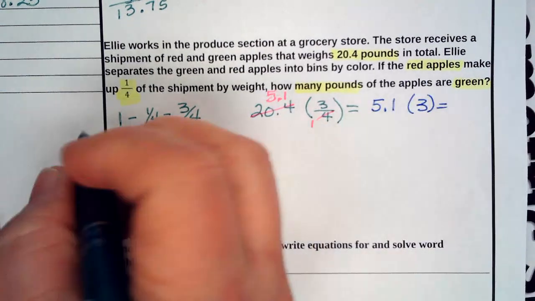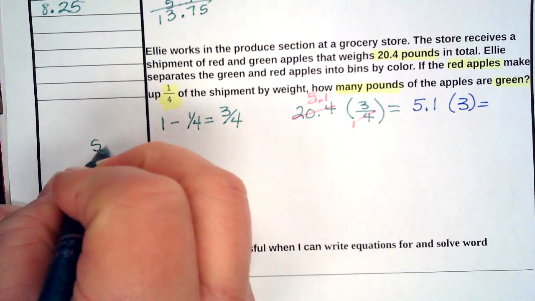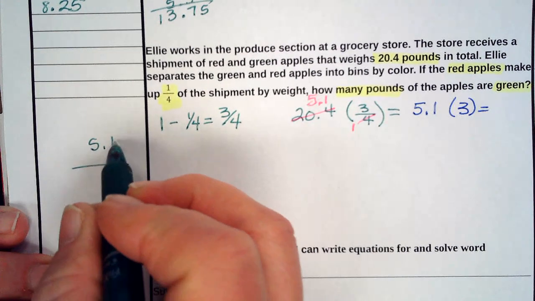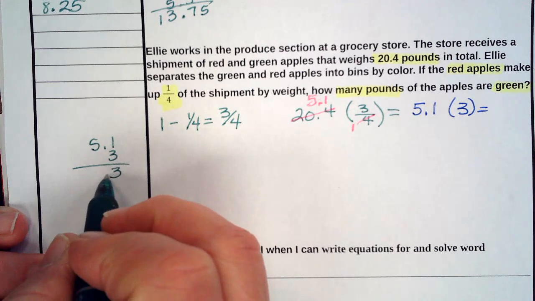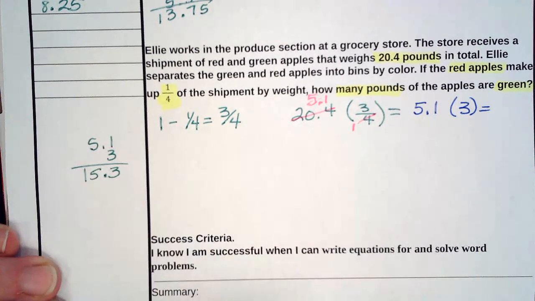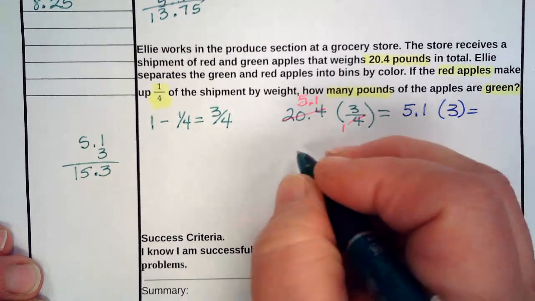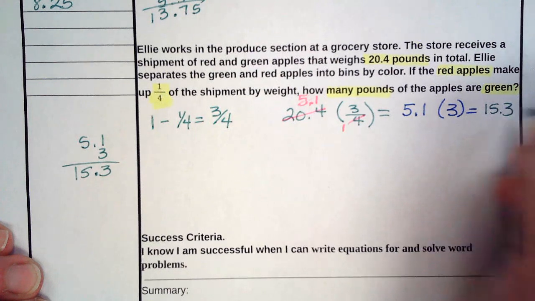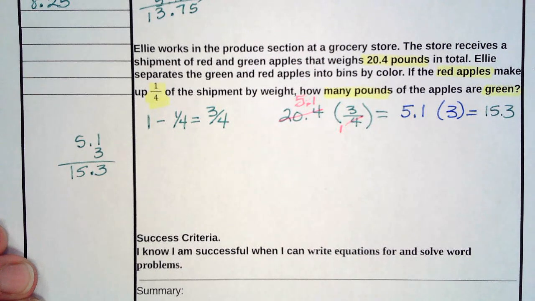Okay, so three times 1 is 3. Bring your decimal down. 3 times 5 is 15. So we've got 15.3. But what does that mean?